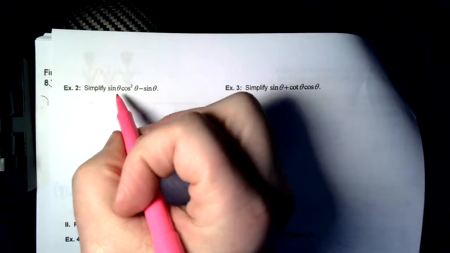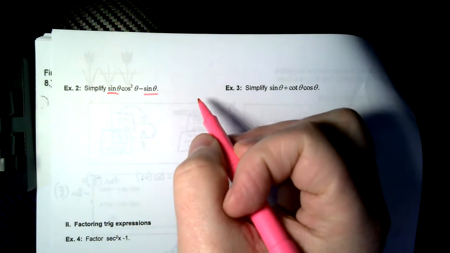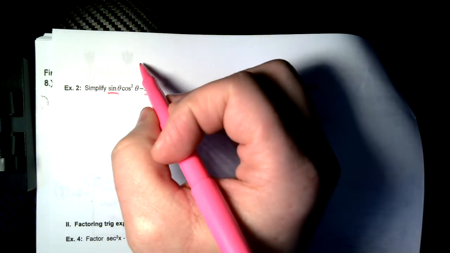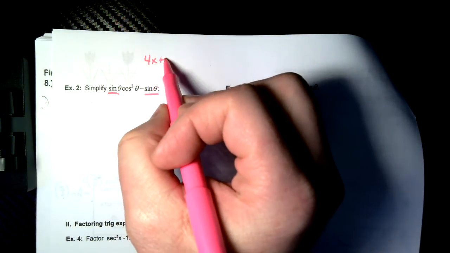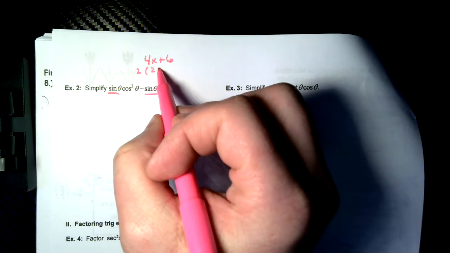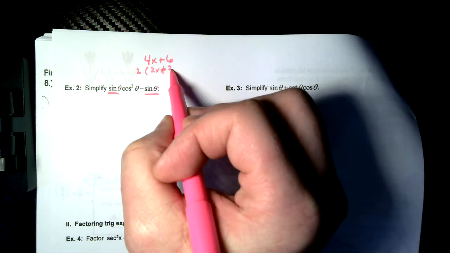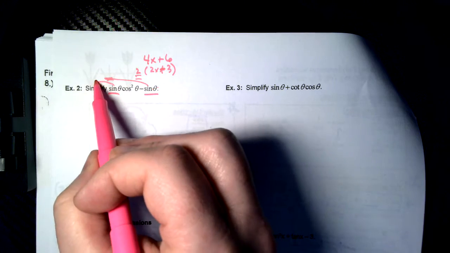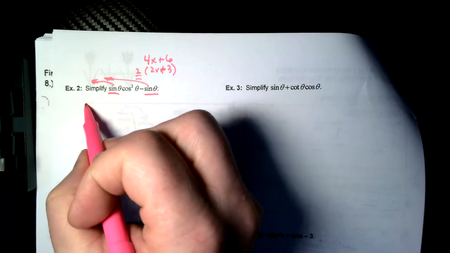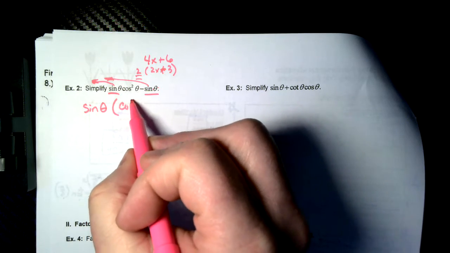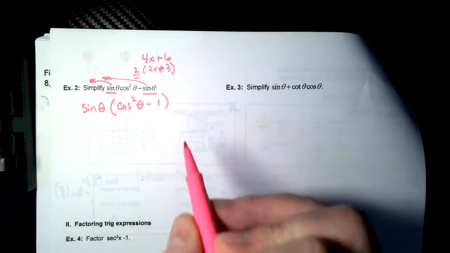So in example 2, looking at it, I can see it's got sine theta here and here. Sine theta times cosine squared and times sine theta. So I'm going to treat it like if I had 4x plus 6, the 4 and the 6 both can be divided by 2, I can take a 2 out. I get 2x plus 3. So what I'm going to do is take a sine theta and factor it out, just working like algebra. So this would leave me with cosine squared theta minus 1.